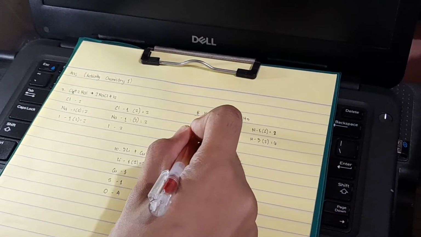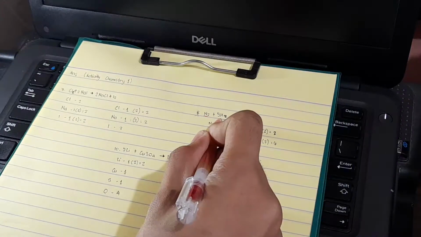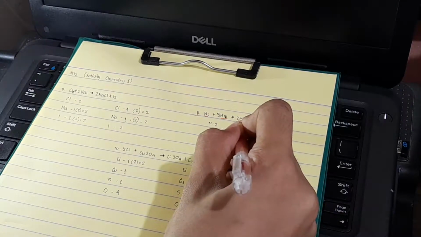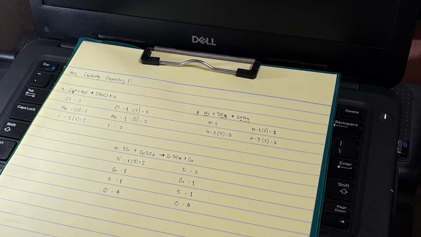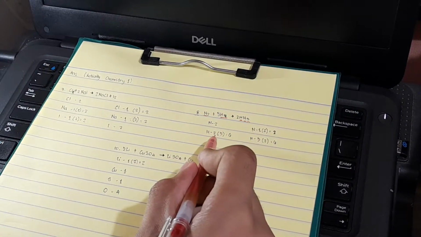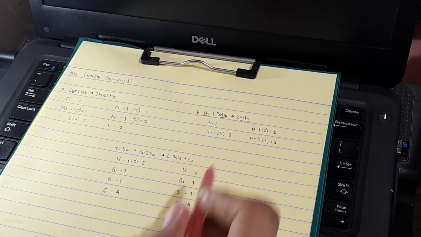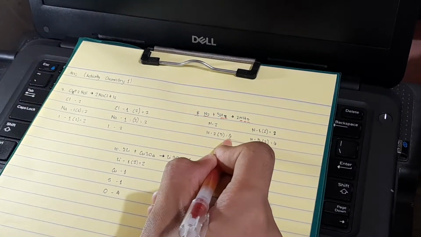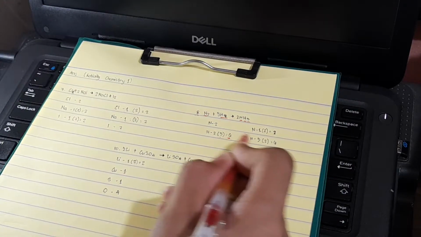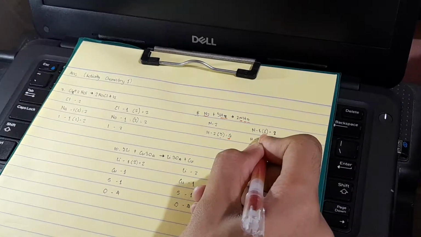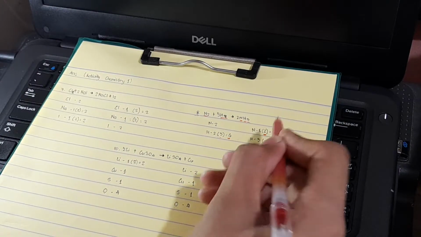In number 8, we have N2 H2 and NH3. In solving how to get the balance between these two sides, if you're confused how we got 6 and 3, same with here, 6 and 2, and the upper side, same with 2 and 2.